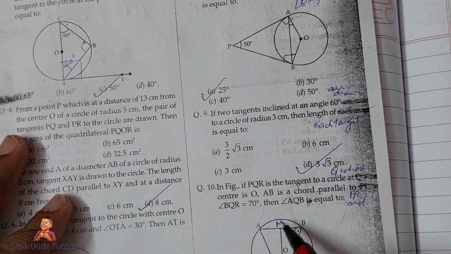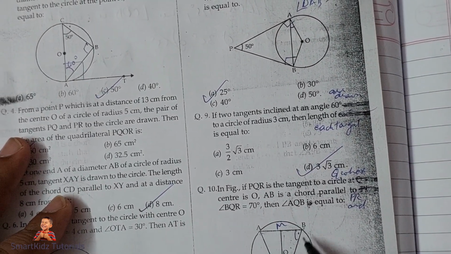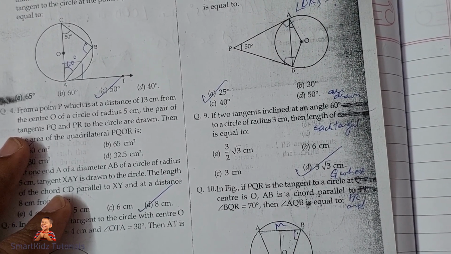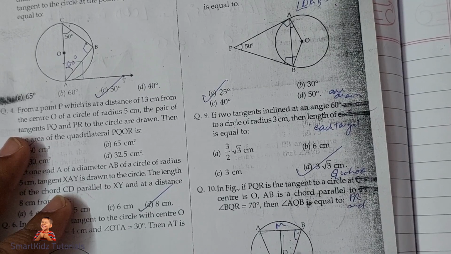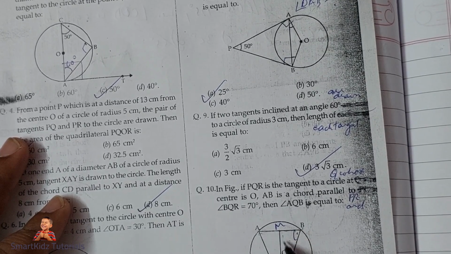I'll show you. We said AM is equal to BM: the perpendicular from the center bisects the chord. We said MQ is equal to MQ, a common side, and one more, AMQ is equal to BMQ, 90 degrees, which we have already shown.